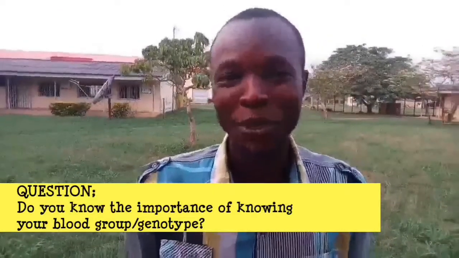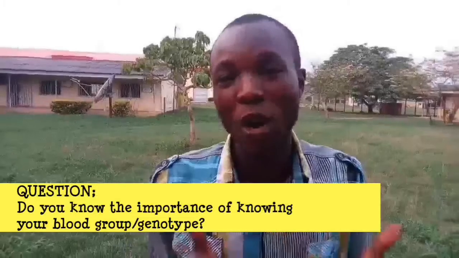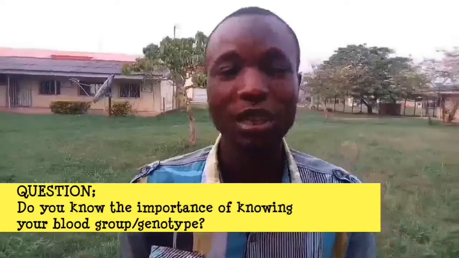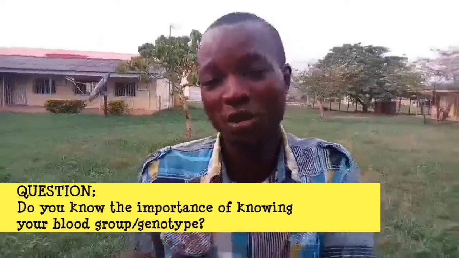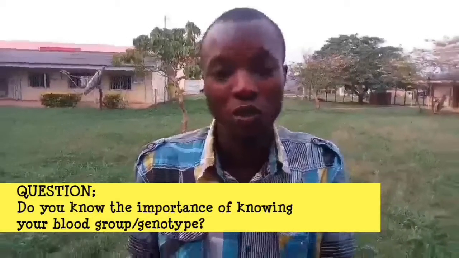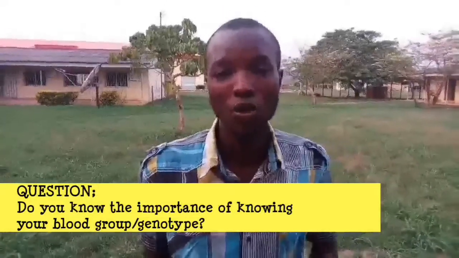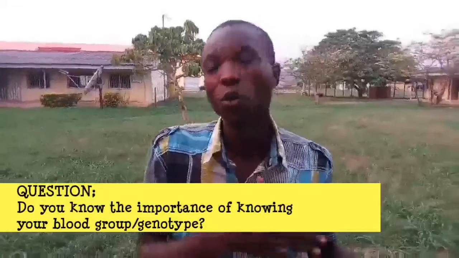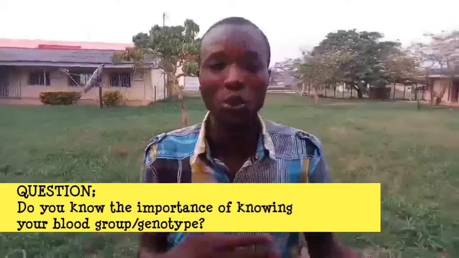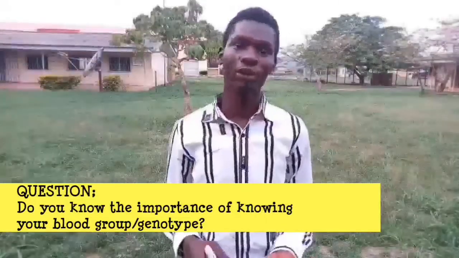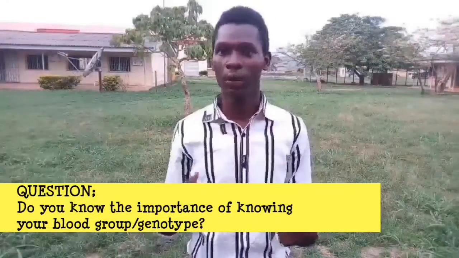Basically, for marriage, it's important to know your genotype, to know how compatible you are with your partner. And if you want to, say, transfuse blood to a loved one or a relative, knowing your genotype would help you, and then your blood group will help you know who you can transfuse to and who you can't. Especially in marriage, to be sure of your partner.